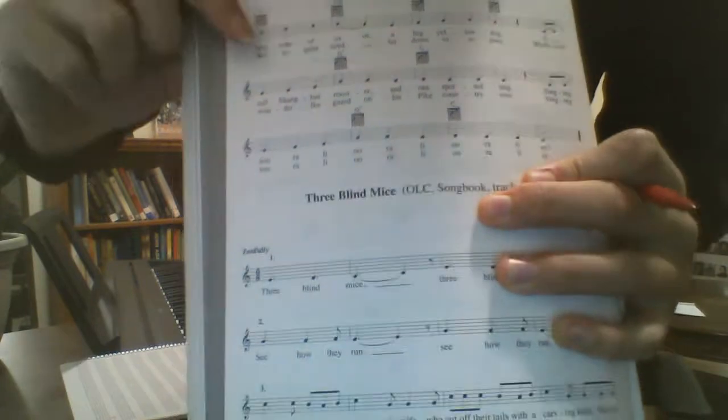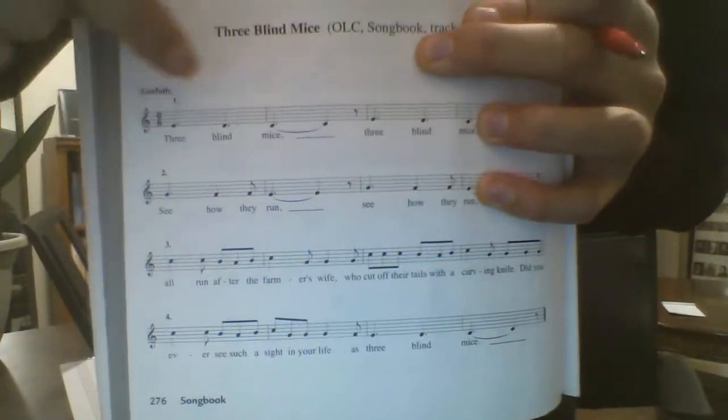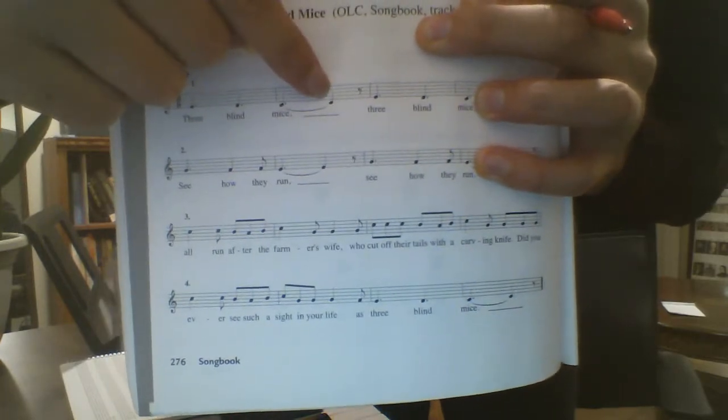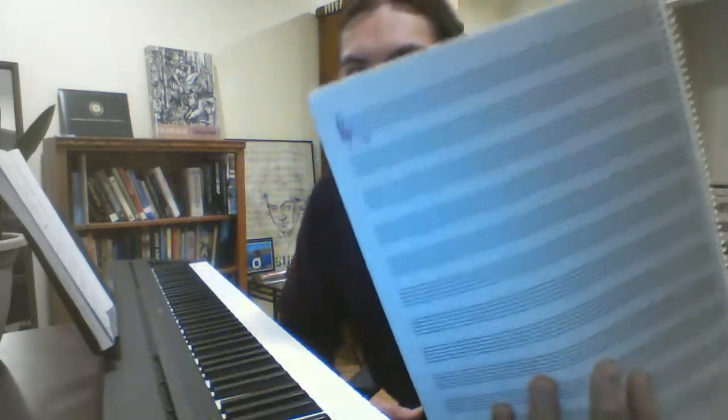For example, in the second measure of Three Blind Mice, I see another middle C, right? And then I see another one over here, and if I were to continue looking, I'd find even more. So you don't have to keep writing all the middle C's. If you write it once for your pitch collection, that's fine. In fact, you shouldn't write it more than once. Only write it once.